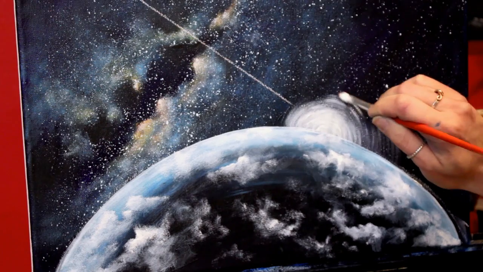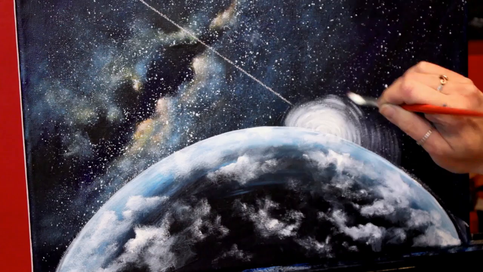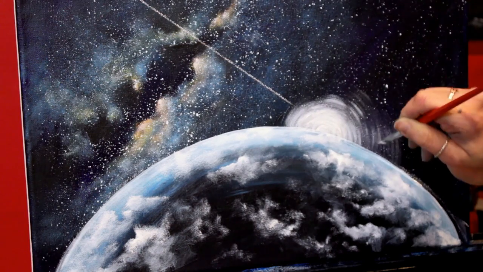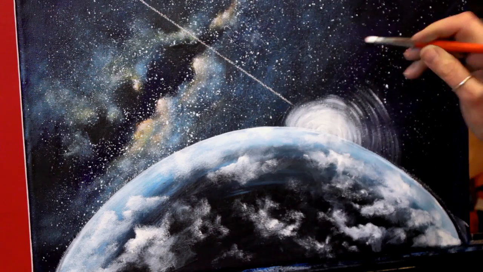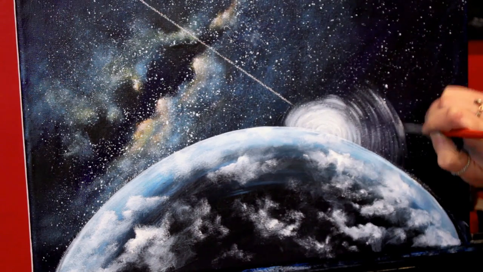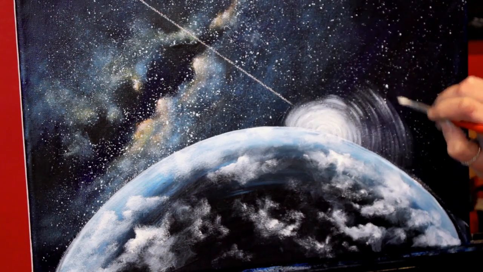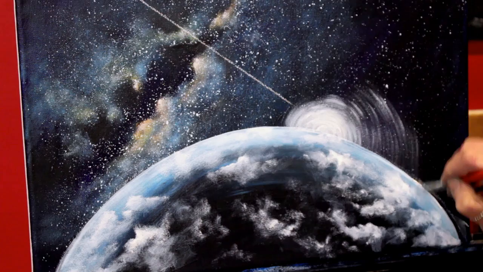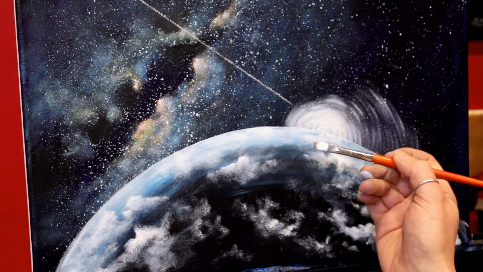Now again, this is another area where you could use matte medium, and that would help you get a really nice transparent look. So you can do this absolutely without matte medium like I am, but it's just going to look a little bit different. And that's not a bad thing, it's just a different thing. See how far out I'm taking that? And notice I still have quite a bit of paint.